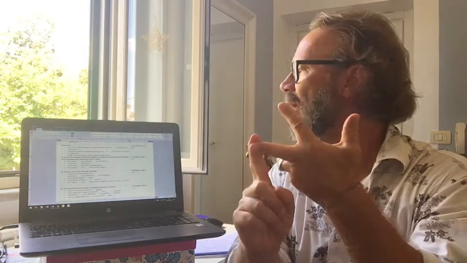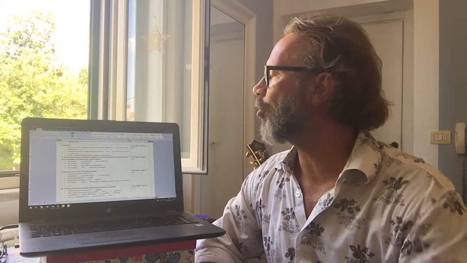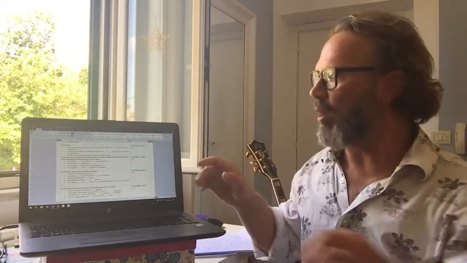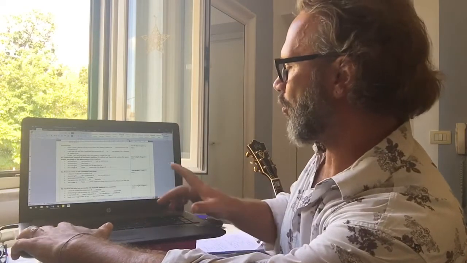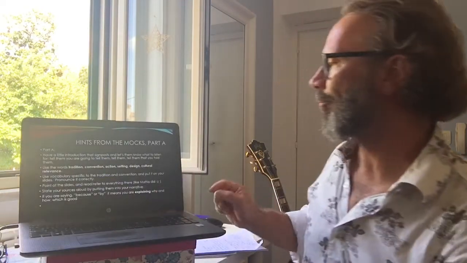Don't just give the definition. Where'd you learn it? Because it's expert information. What is it? Say the word tradition, then give me the definition. According to such and so theater company, the stage space is, tell me what it is. Cool, so you can use that little template to help you there.